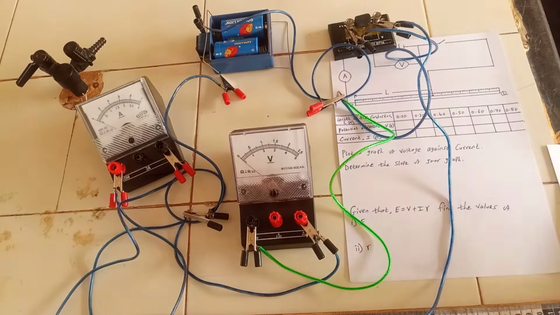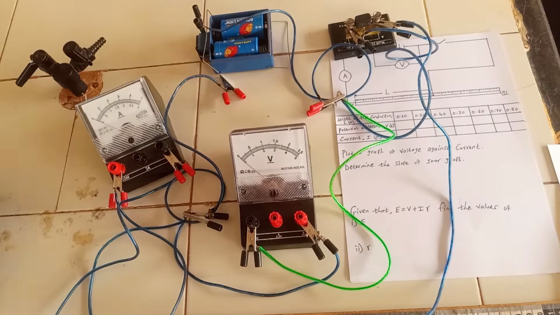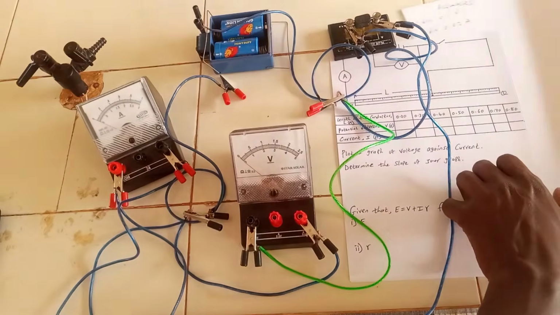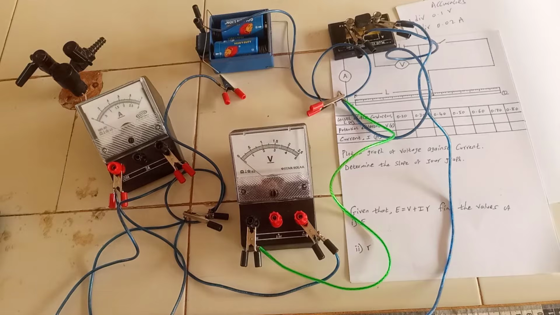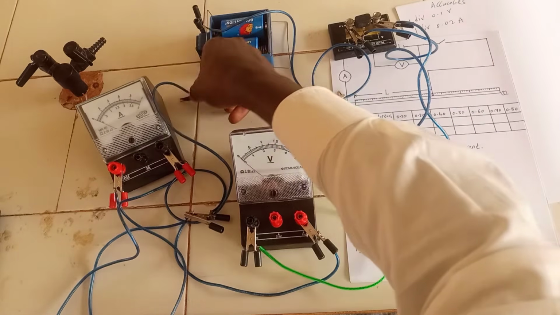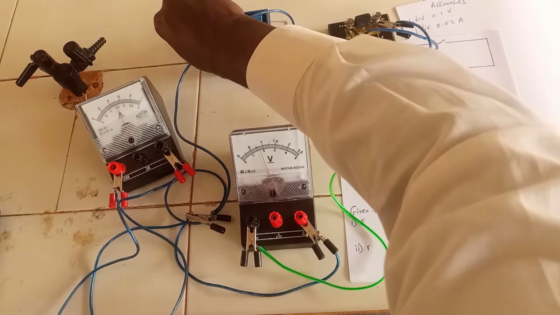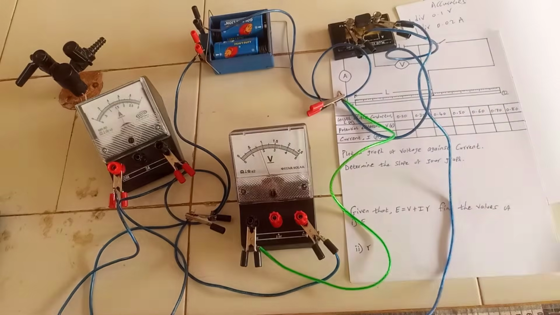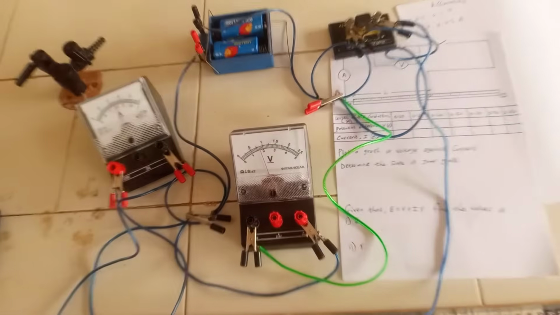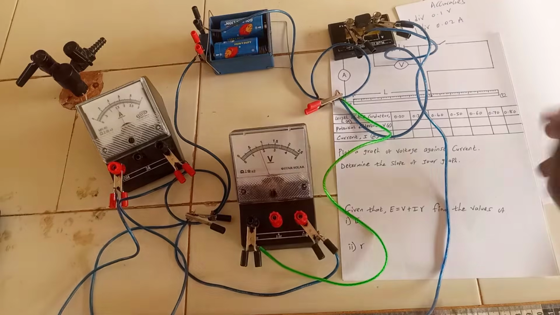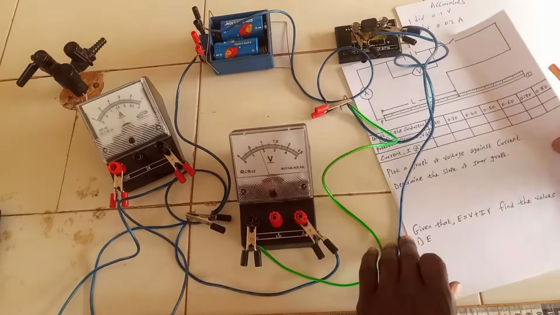So with that, we can now go to the readings. Let's first close the switch, and then we take the readings. So we are at 20 centimeters. We have the voltmeter, the potential difference. The reading for the potential difference is 1.7. We can record the readings.